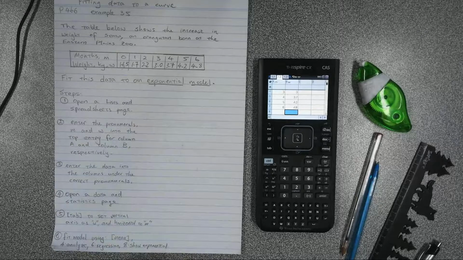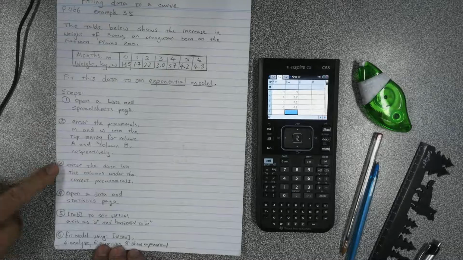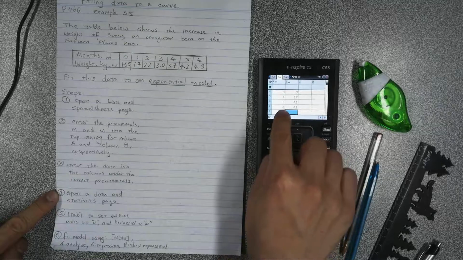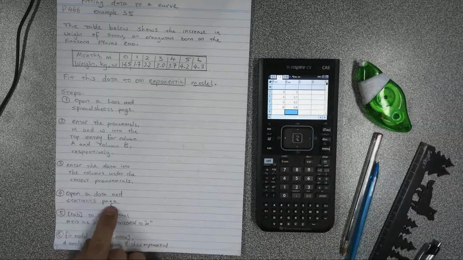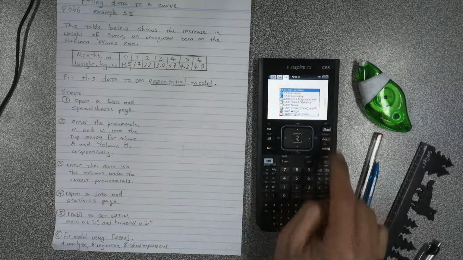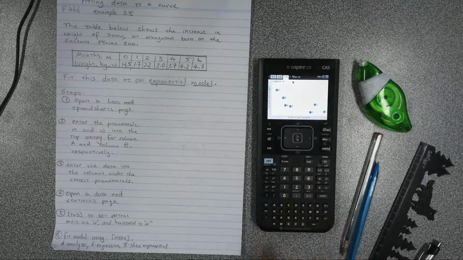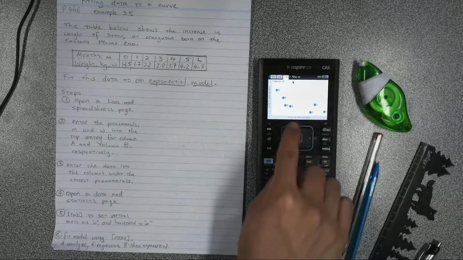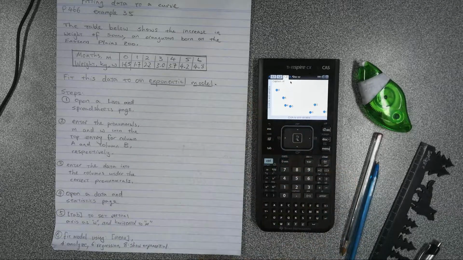By the way, we've finished part 2 and part 3 of our steps. We're going to go to part 4, and that's what the calculator is going to do, is take these as coordinates and plot them in a graph. So open a data and statistics page. Control Doc. Data and statistics will be part 5. And then each of these blue dots represents a coordinate. So it's up to us to tell the calculator which pronumeral is the horizontal axis and which pronumeral is the vertical axis. To change them, we can press Tab.